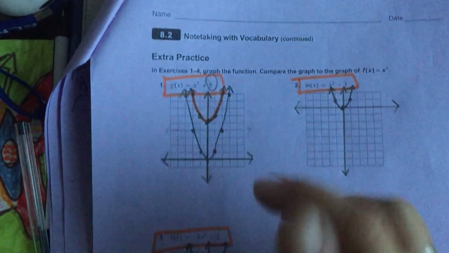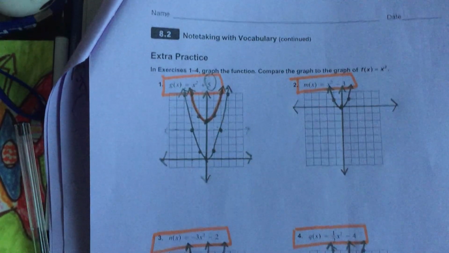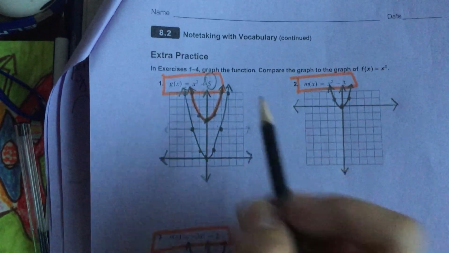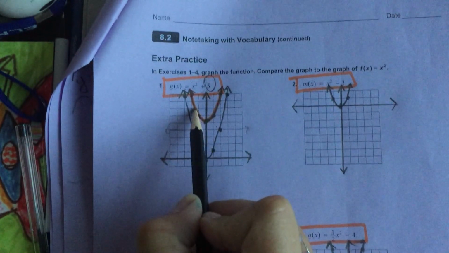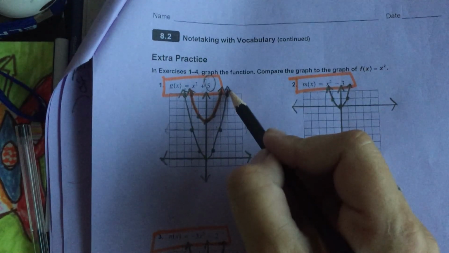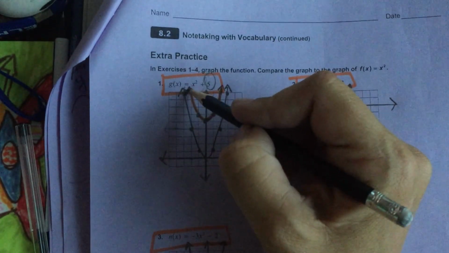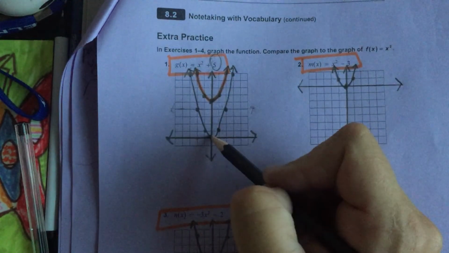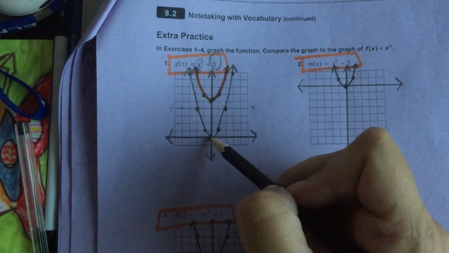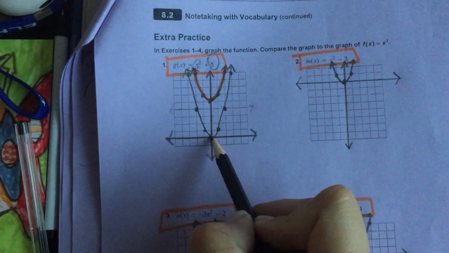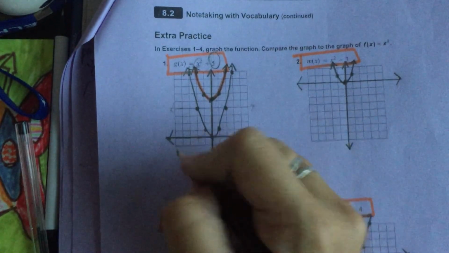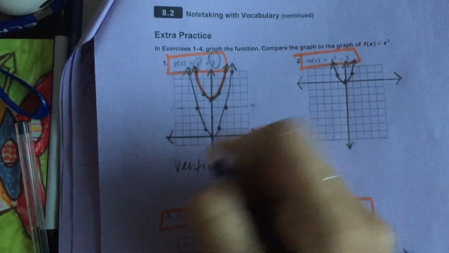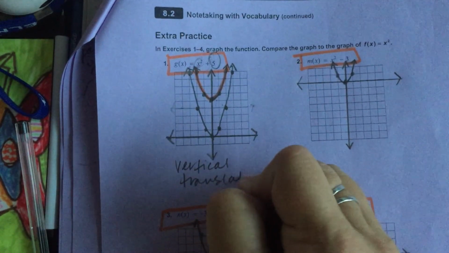All right. Moving into our extra practice. As I said, you should have your parent function on this graph, the parent function I have in pencil. Give some color to your new function g of x, x squared plus 5. And then we need to do a comparison of the graph. We want to use our language. What happened to the parent? It's the same shape, x squared still there, but how do we describe what happened to the parent? This is a vertical translation up 5.